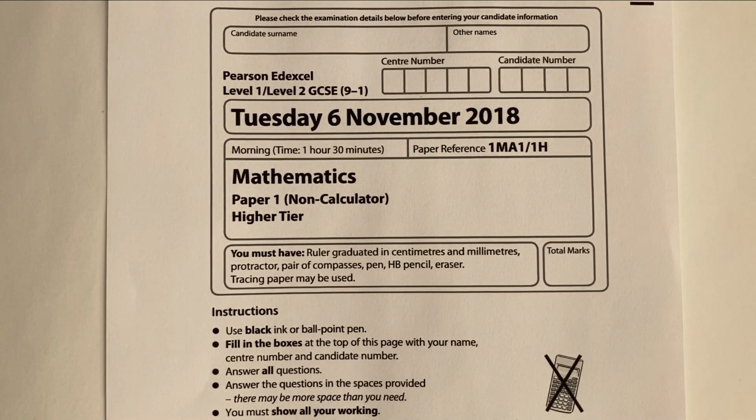Hi, in this video we're going to be looking at the November 2018 Edexcel Paper 1 for the higher tier. As I mentioned, please do stop the video, have a go at each of the questions and then compare your solutions. I'm going to aim for this video to be about 20 minutes or so, and it should give you about an hour's worth of fairly focused revision.